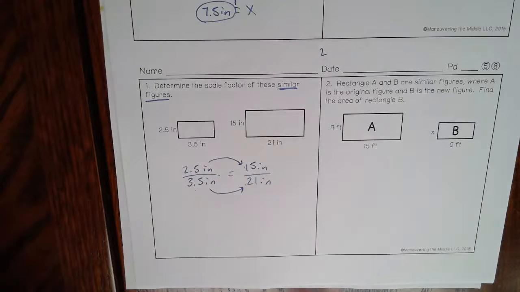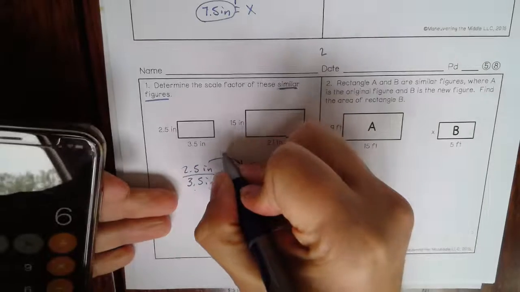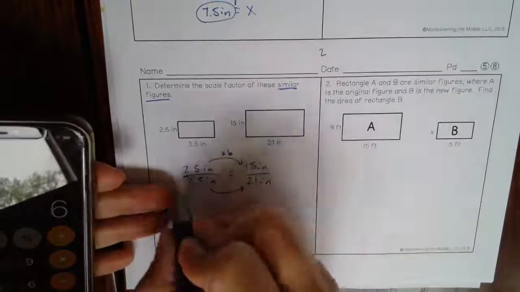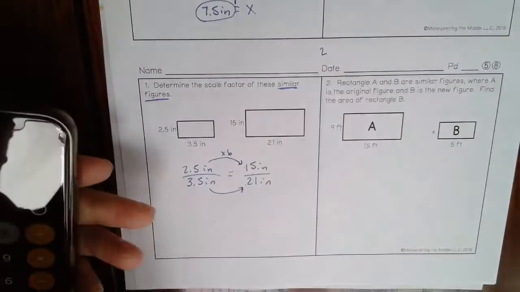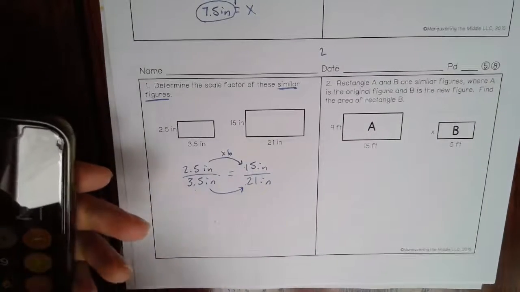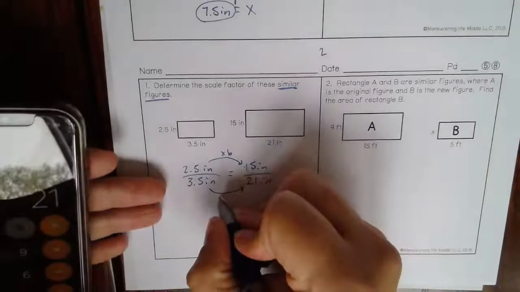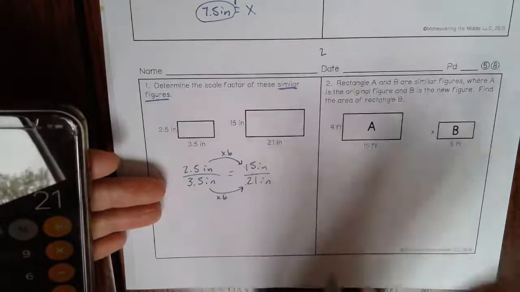Well, let's go ahead and double check that with a calculator. I'm going to do 15 divided by 2.5. 15 divided by 2.5 is 6. So I'm going to multiply by 6. And down here we need to double check because they have to be the same if they're similar. 3.5 times 6 does get us 21. So times 6.